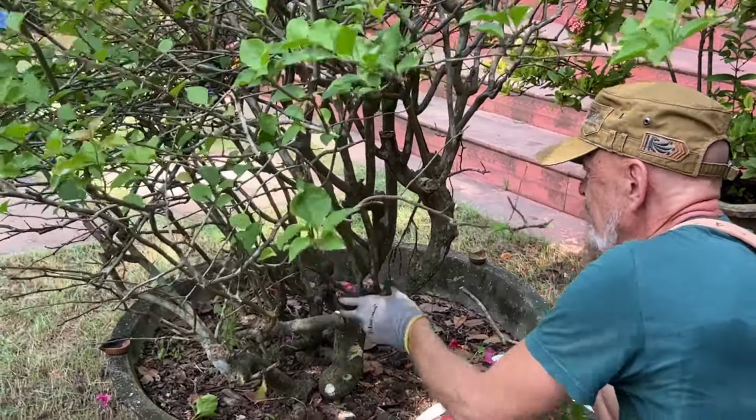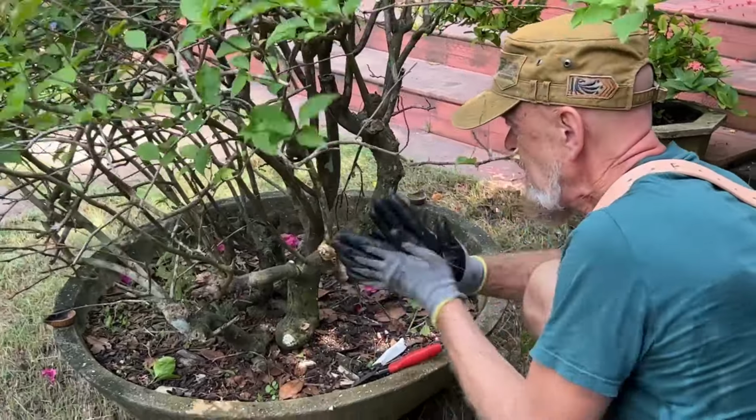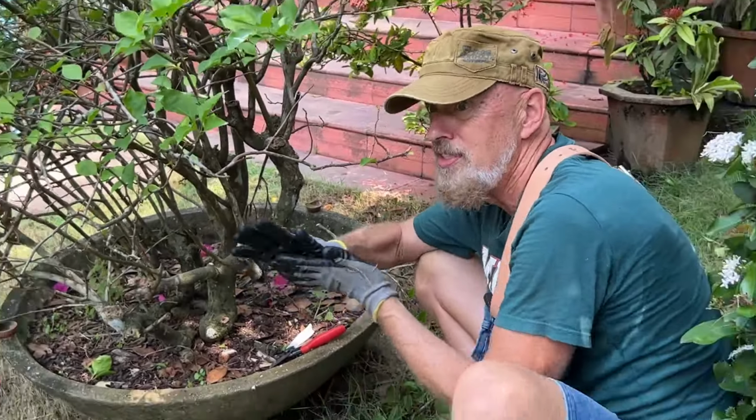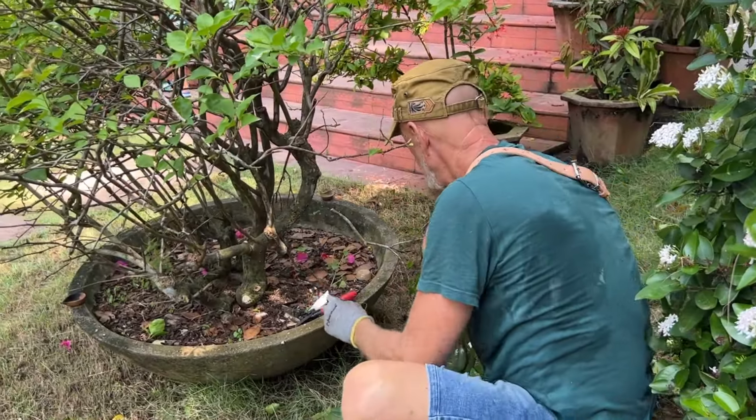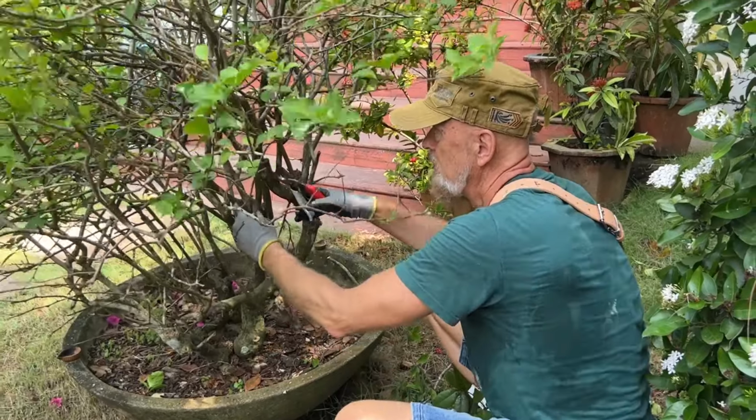Also, it's not good when trunks, when there is wind, all the time damage themselves.